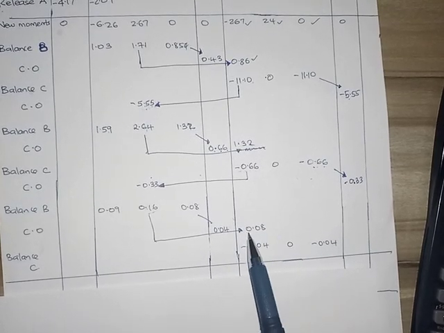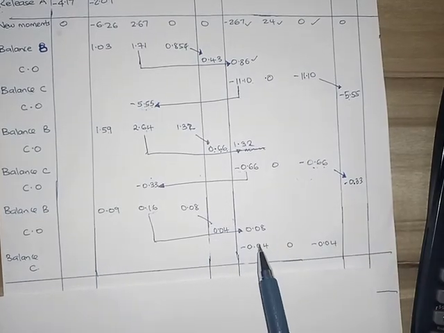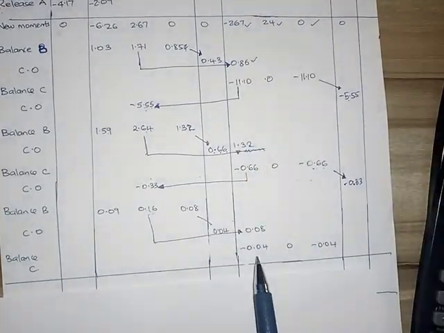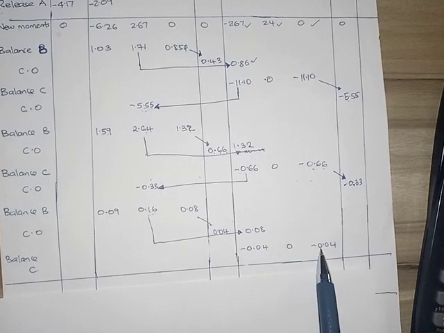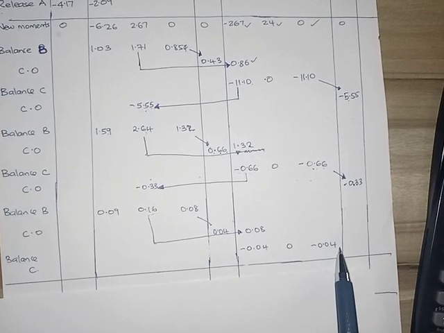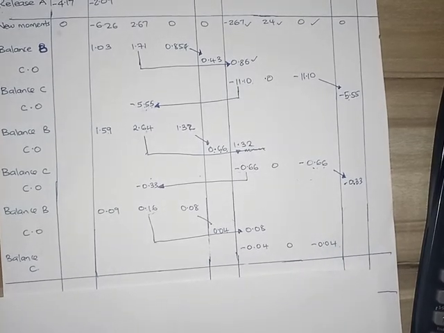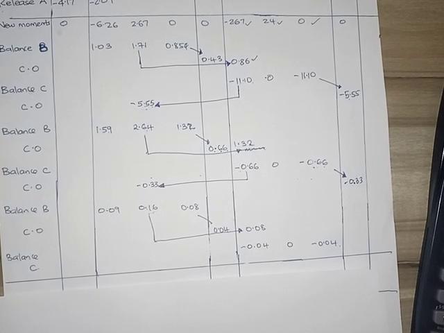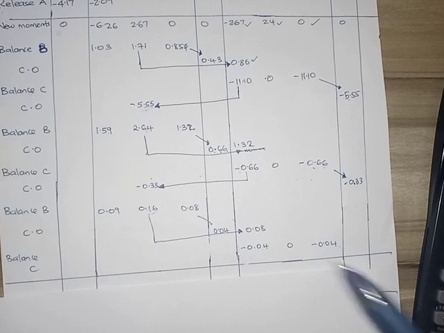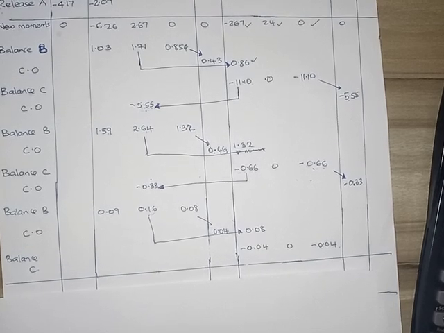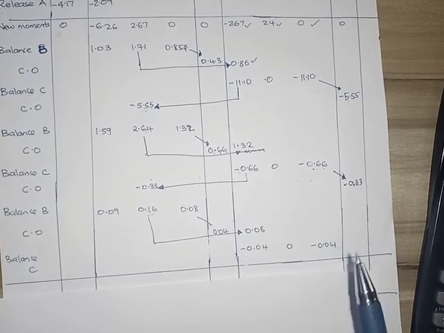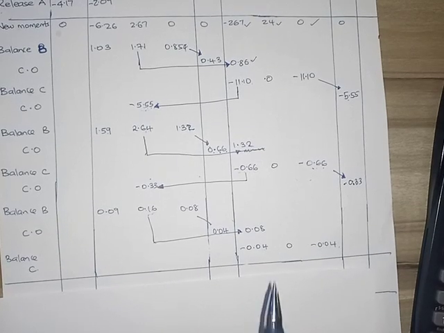So negative 0.08 times the distribution factors of 0.5 and 0.5, you get negative 0.04, and here's 0.04. So the question will tell you how many distributions you need to do, but if it doesn't, if you start getting 0.0 something, you know you are now converging towards a more accurate answer. So for me, I'm going to leave my distribution up to there.